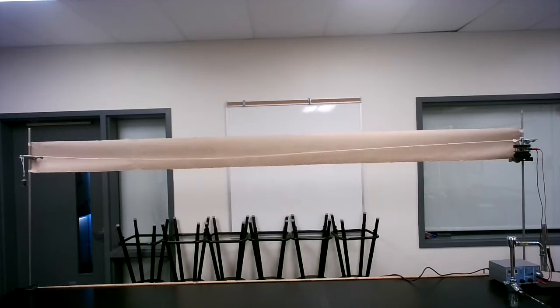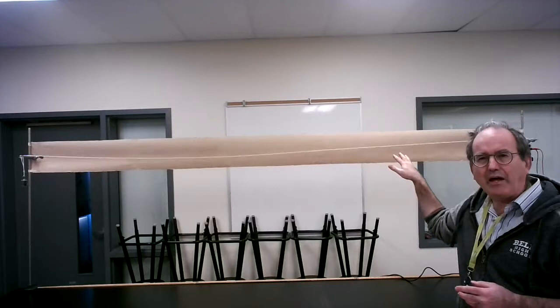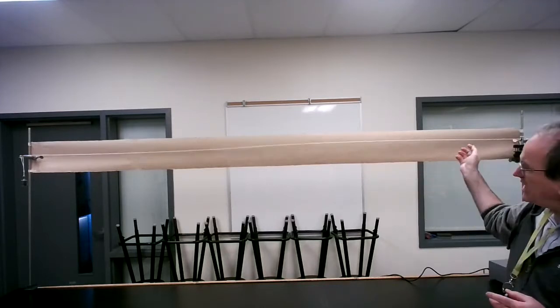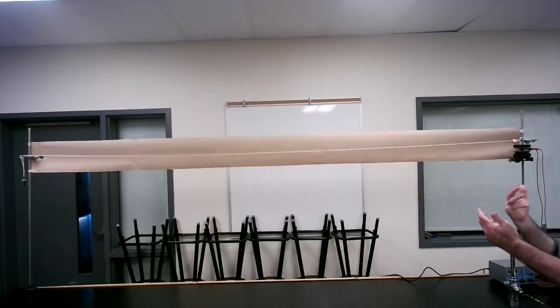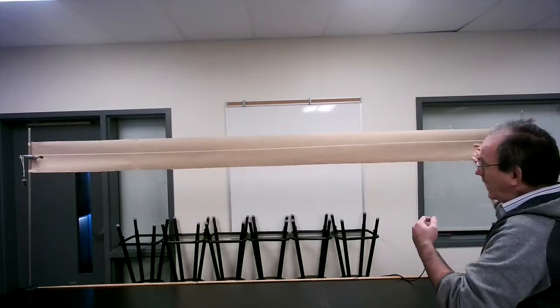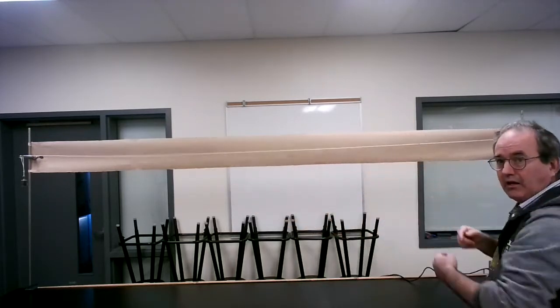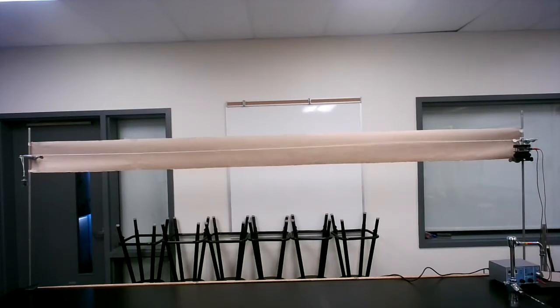Okay, now we're at 2 cycles per second, and I don't see any sort of organized pattern happening here. I'm sending waves down, they're bouncing back, they're interfering with each other as the wave heads down and then bounces back. As they meet, they interfere with each other. Let's try increasing the frequency again.